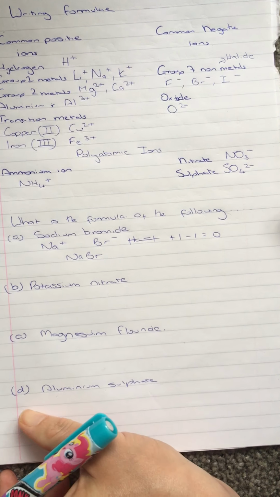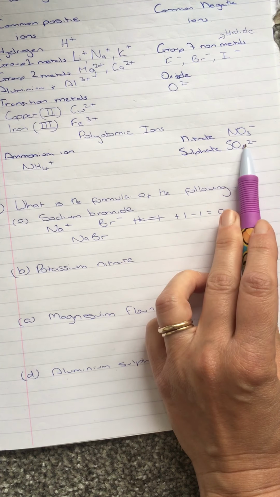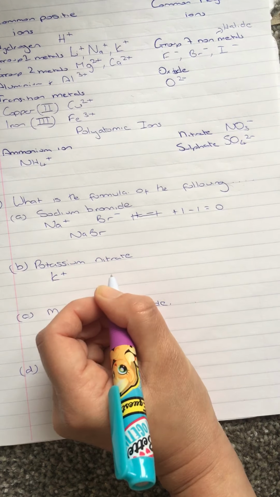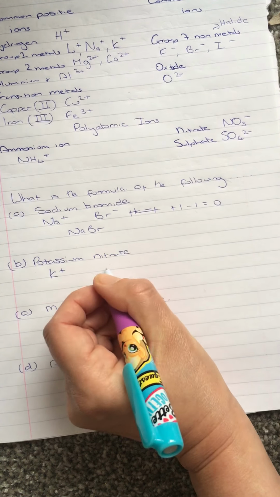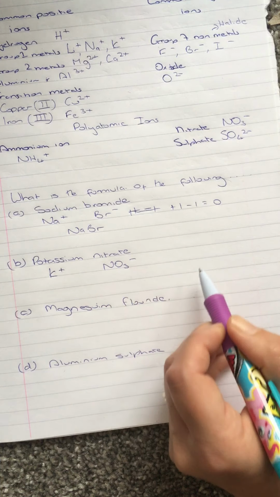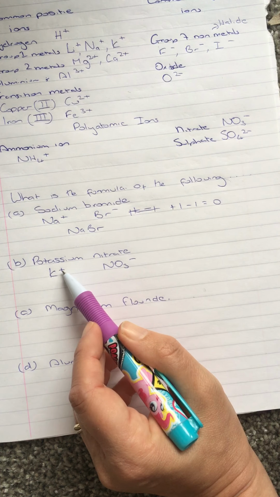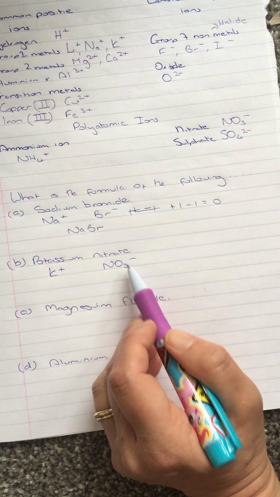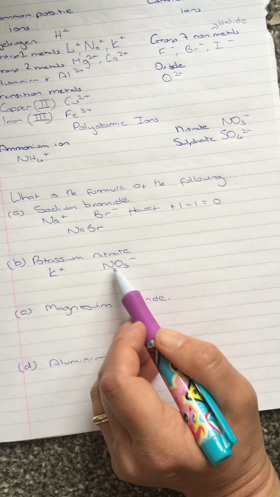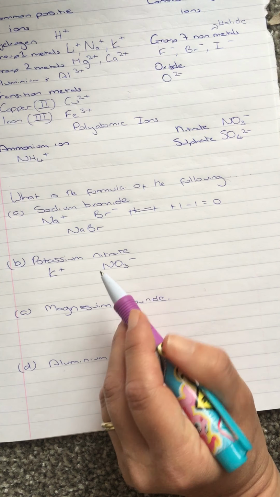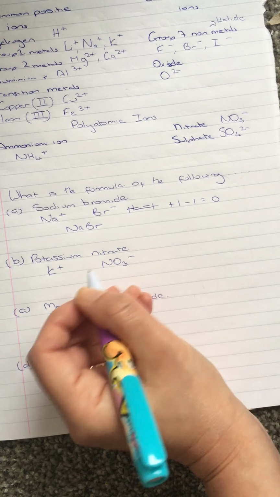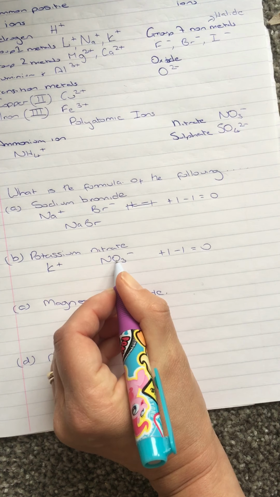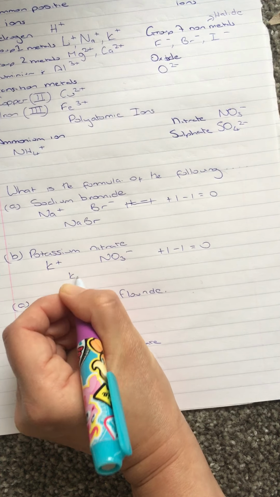Let's look at the next one. Potassium nitrate. So we're going to use one of our polyatomic ions this time. Again, the potassium ion is a 1+ ion. The nitrate ion is a 1- ion. So think about it. What's going to be the charge this time? I've got 1+, I've got 1-. How many potassiums will I need to cancel out the nitrates? Again, we have 1+, we have 1-, the total is 0. So we need one of those and one of those. So KNO3.